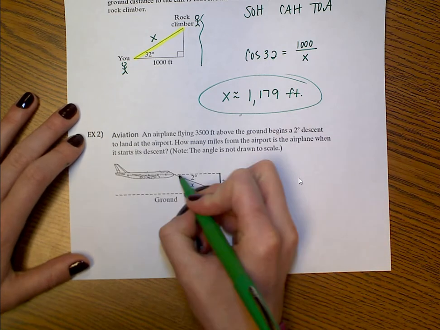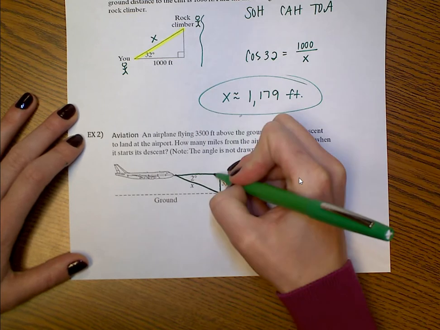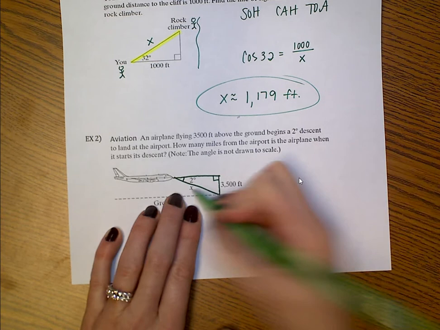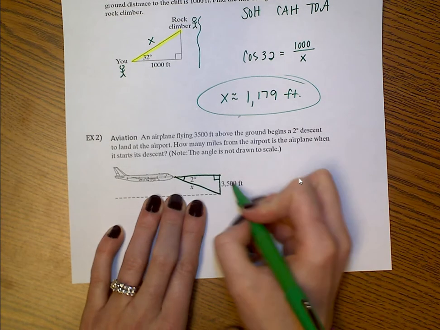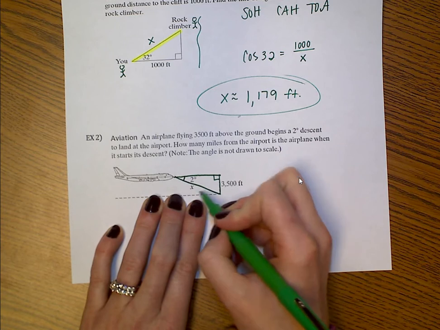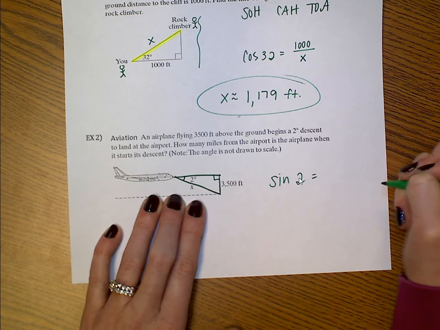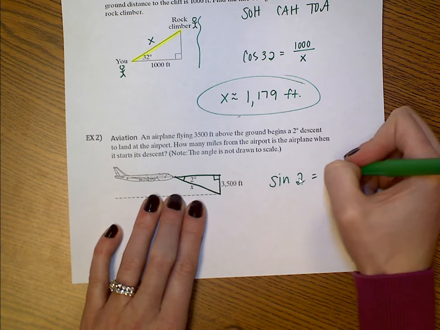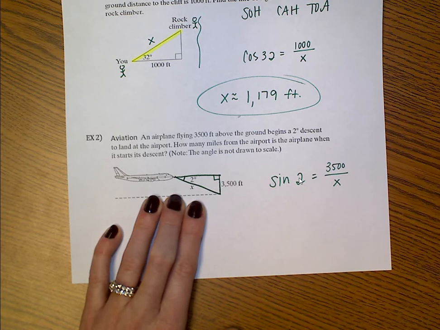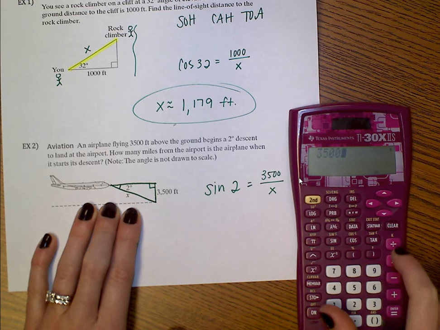So I could use this one right here. Here's my 90. There's my angle 2. I want to find X, which is the hypotenuse, and you have the opposite leg this time with the 3,500. So opposite and hypotenuse is going to be sine of 2 equals 3,500 over X. Okay, same idea. When you plug this into the calculator, the number's on top, so you divide.